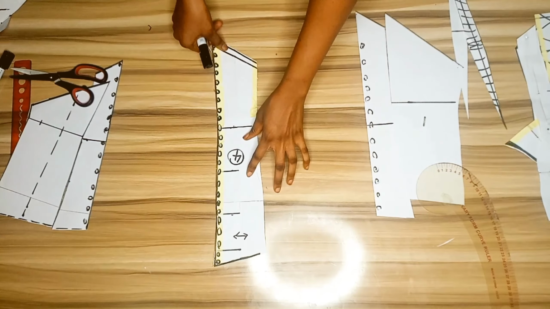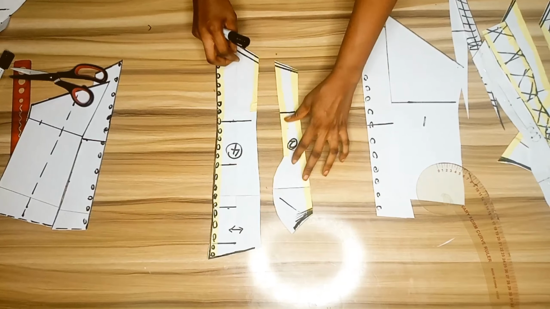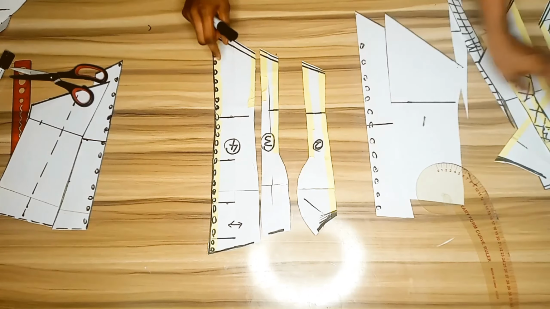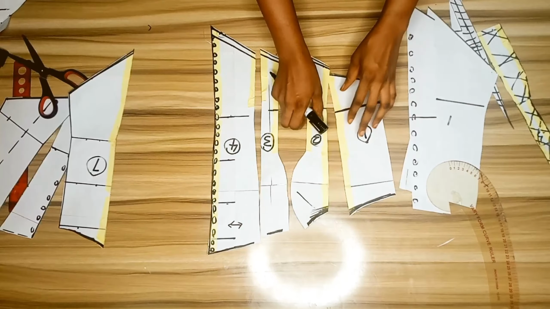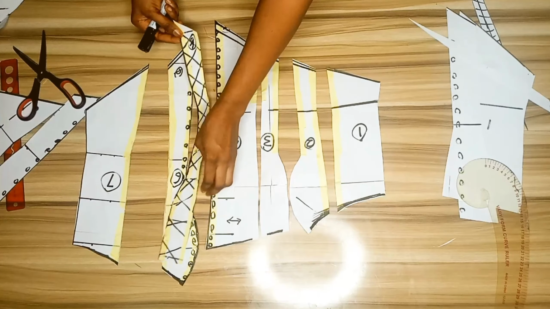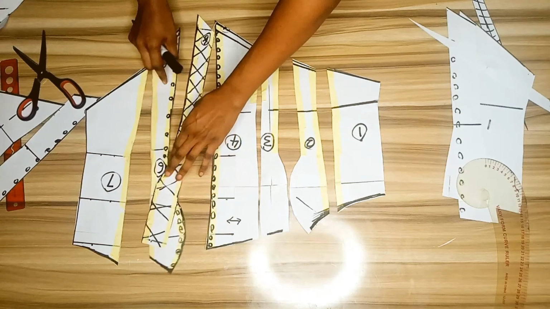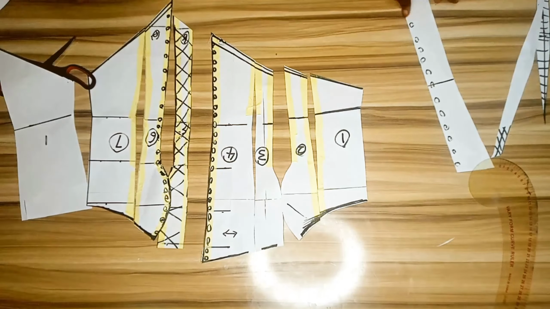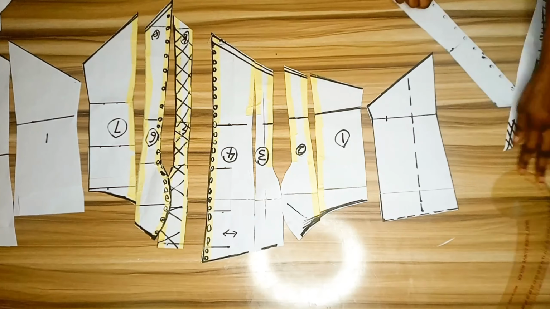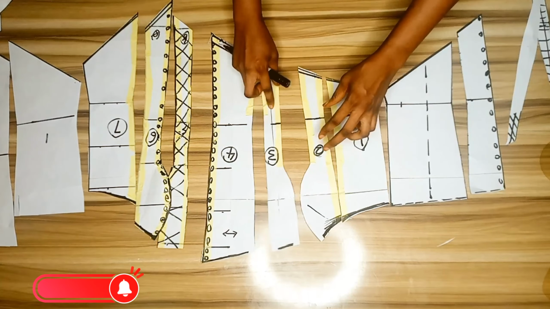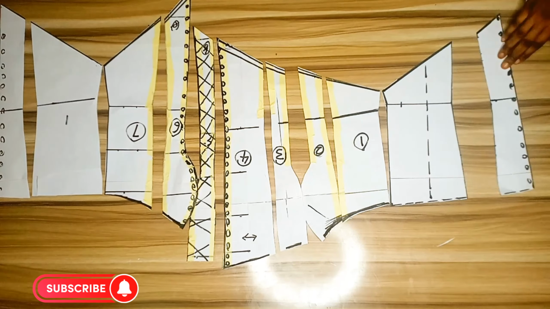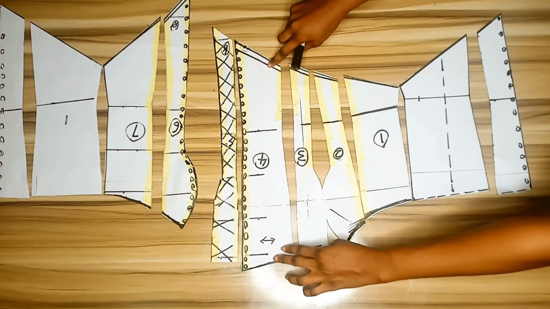The next thing I will do is just to arrange them according to how they should look like before cutting it out. This is how it looks like after I was done arranging them in order.